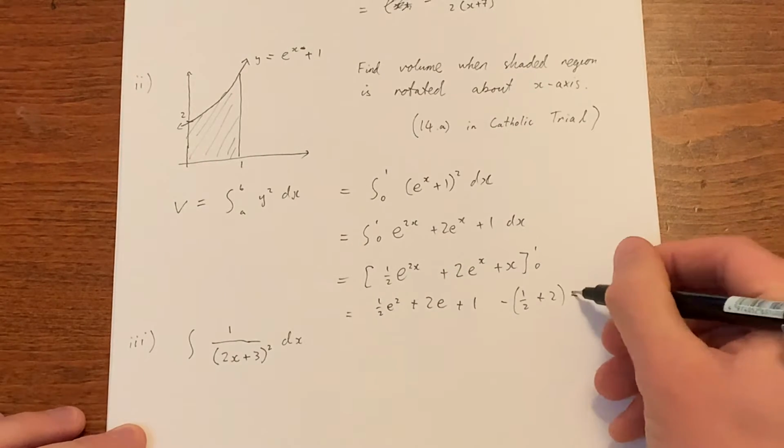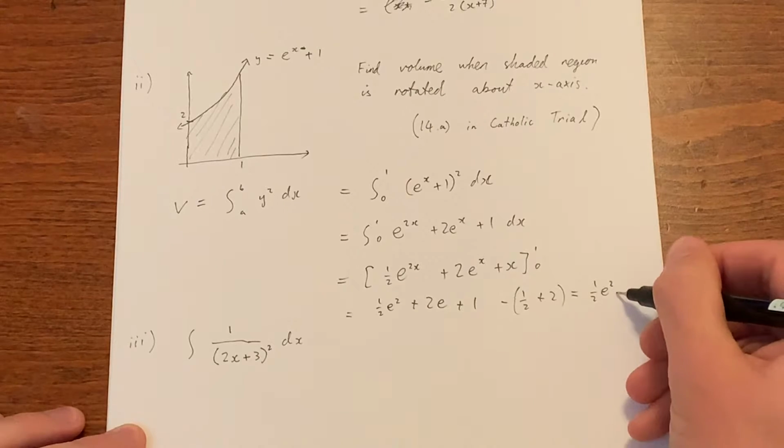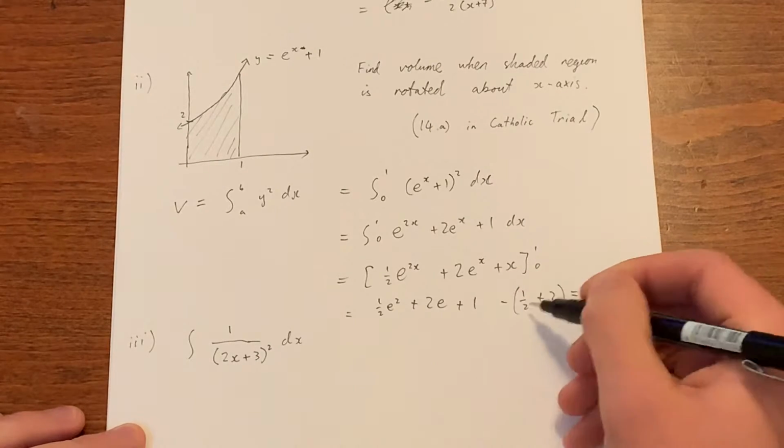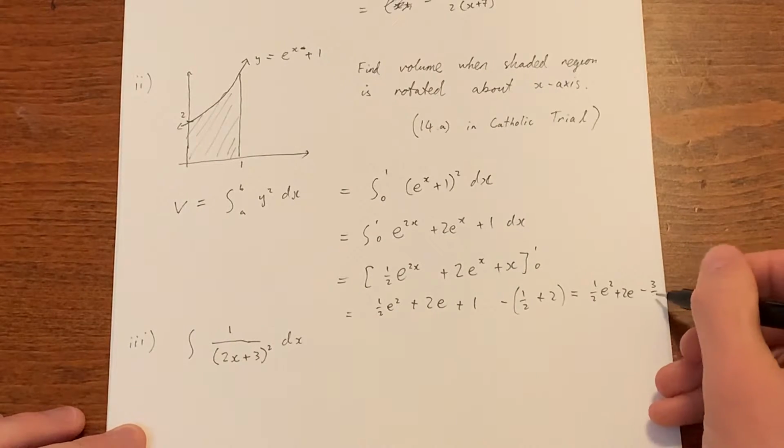And then we'll simplify that. We'll get half e squared plus 2e minus 1 minus 3 on 2.